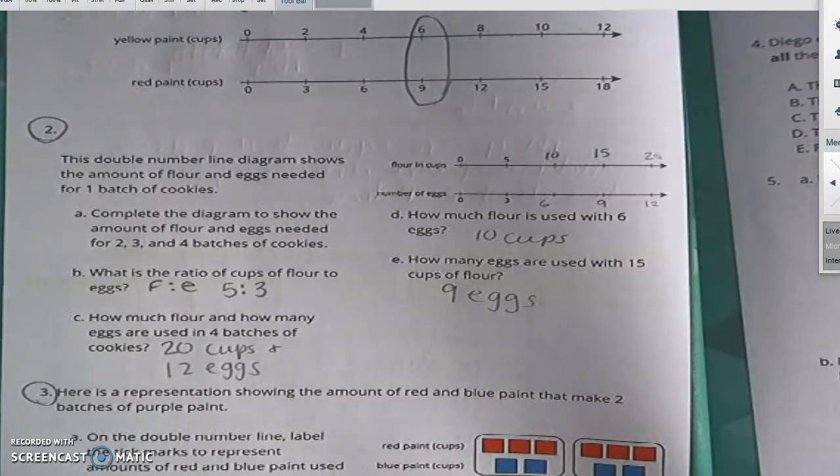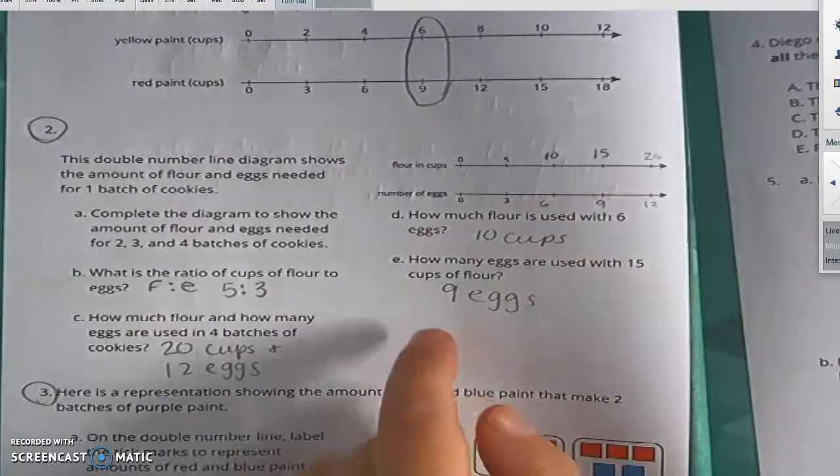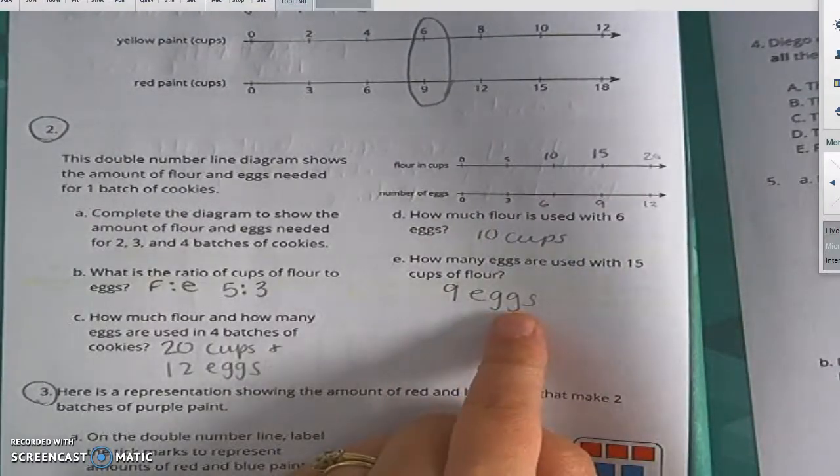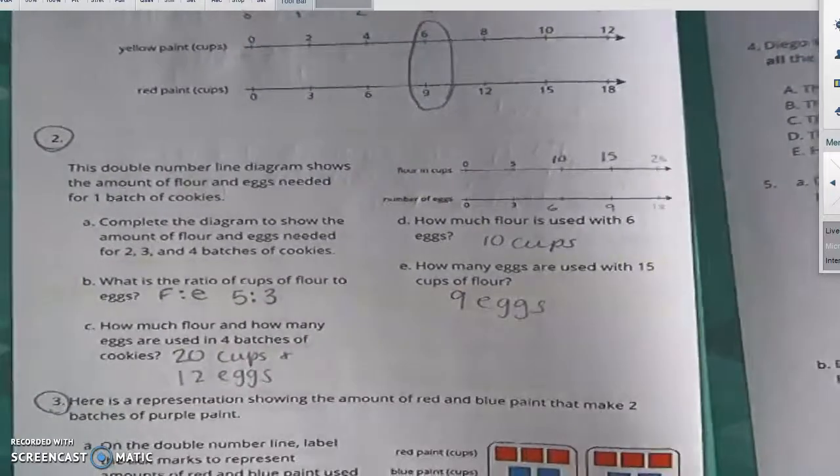How much flour is used with 6 eggs? 6 eggs is 10 cups of flour. And how many eggs are used with 15 cups of flour? 15 cups of flour is 9 eggs.